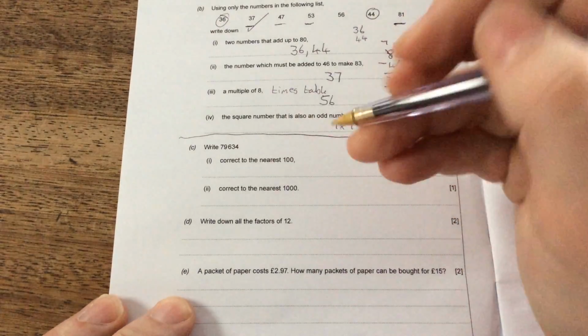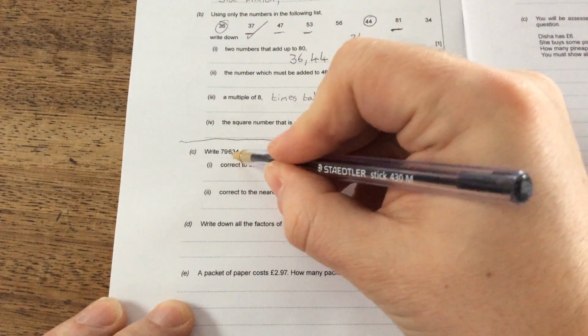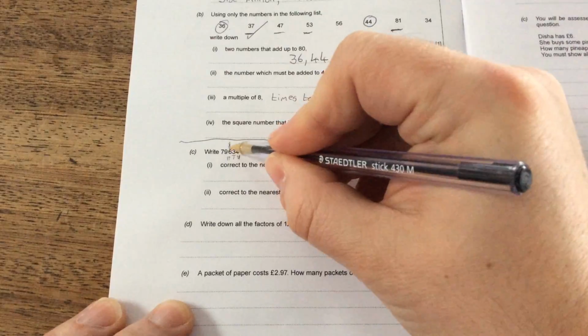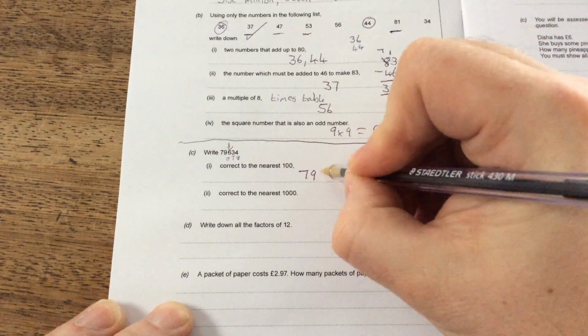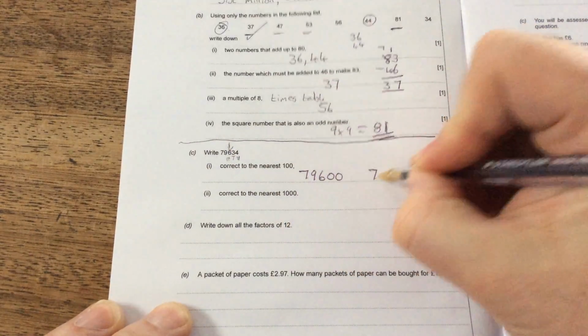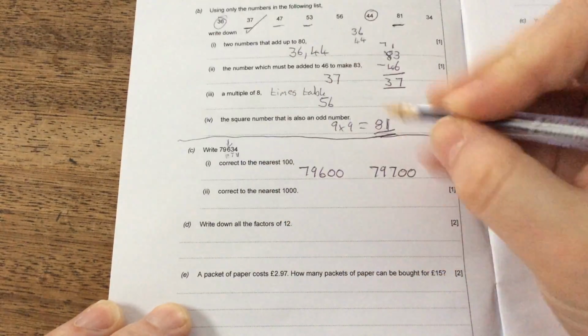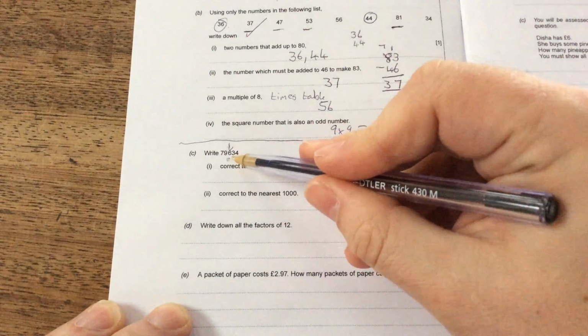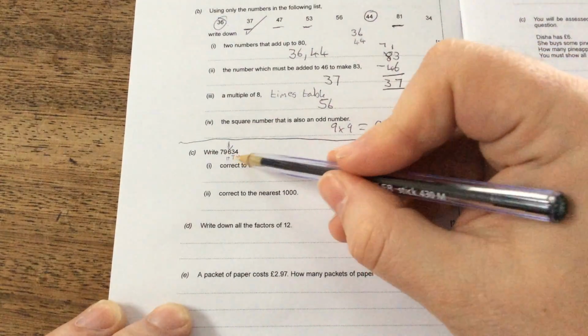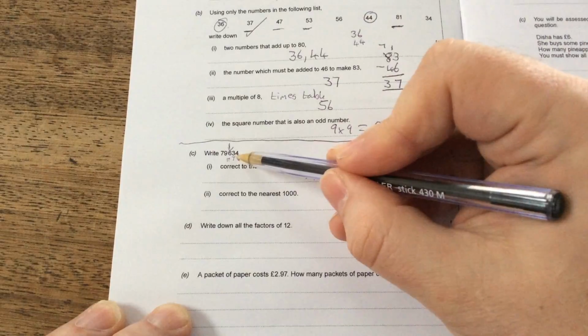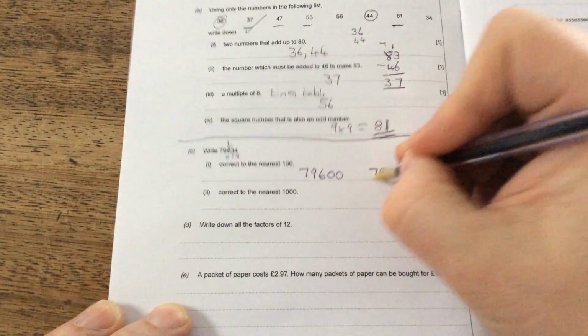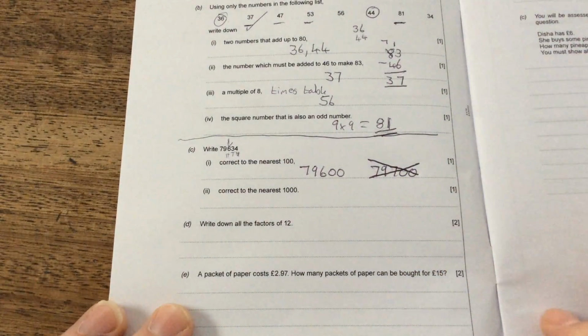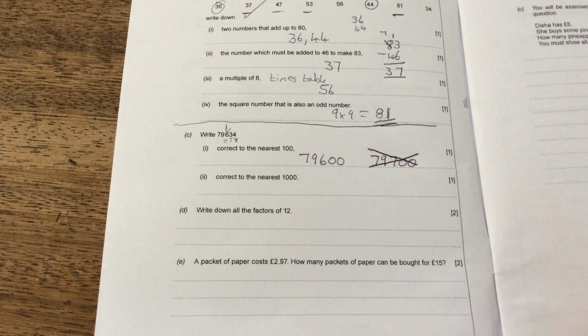Right, rounding to the nearest hundreds. Units, tens, hundreds. So I'm rounding it to there. So it's either 79,600 or 79,700. So if it's 50 and above, you take the bigger number. If it's 49 or less, you take the smaller. So because it's 34, it's under halfway, so I'm taking the smaller answer of 79,600.